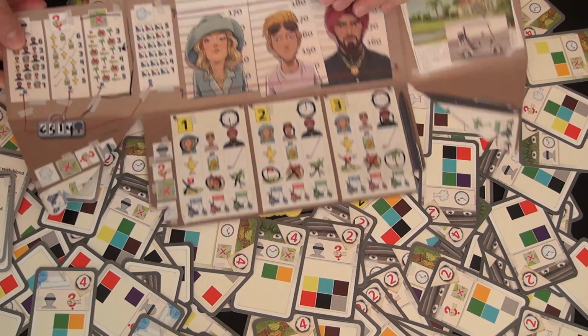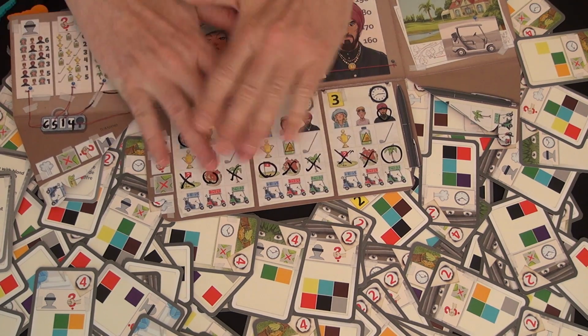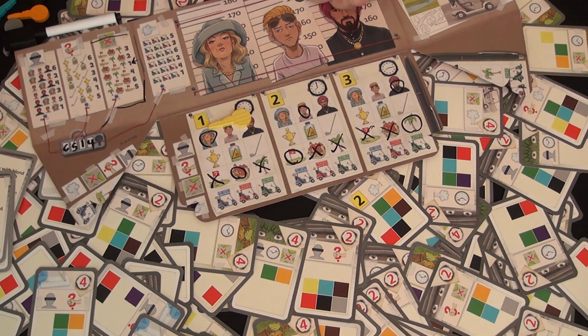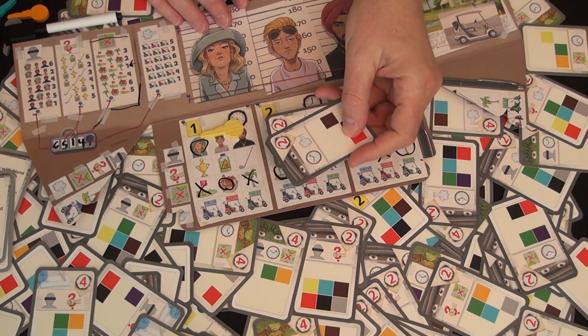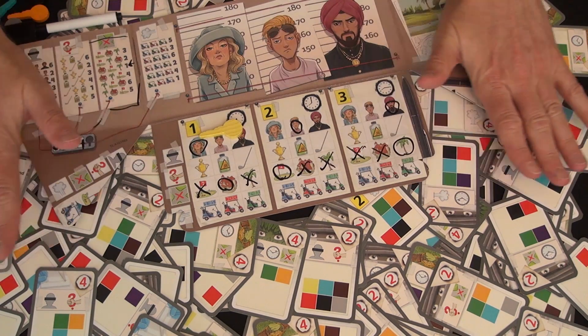When I do that, if I'm the first one to do so, I grab the key and put it in front of me and I am done. I do nothing else. I keep my evidence cards secret. They're all behind my screen. No one else is going to see them. And I just wait for everyone else to finish.